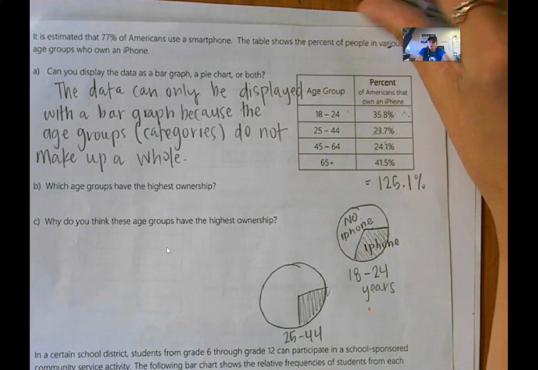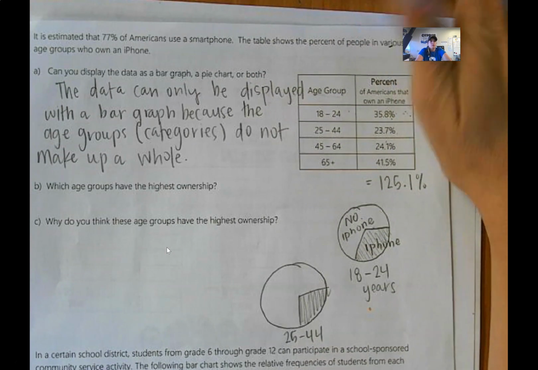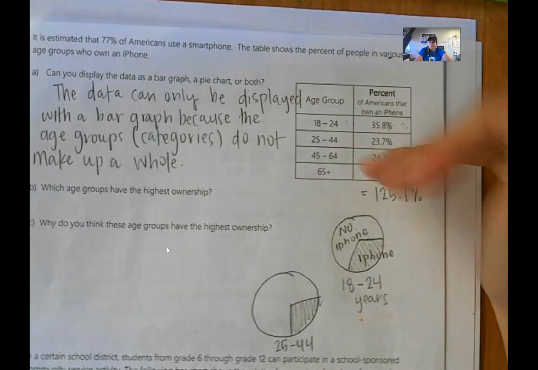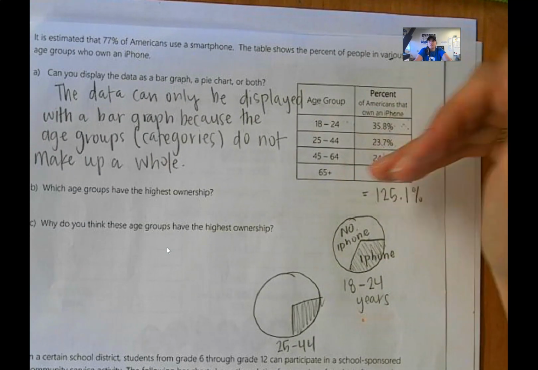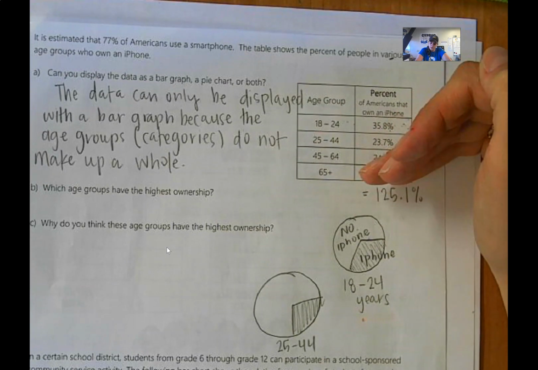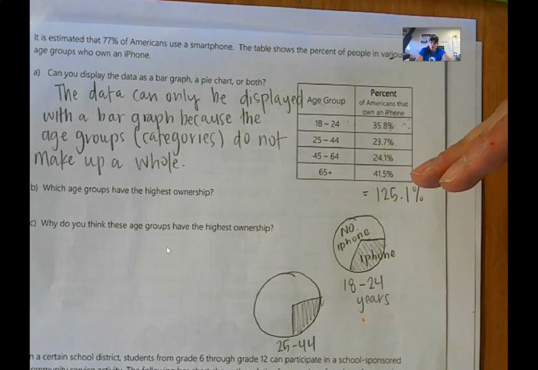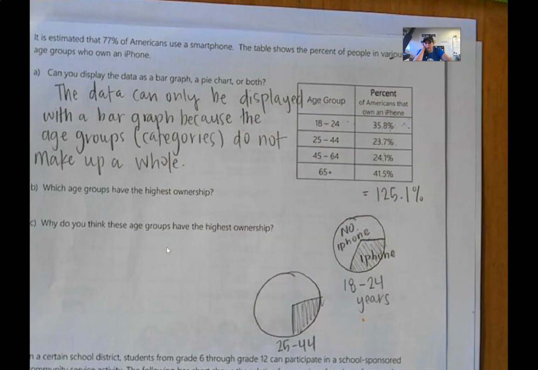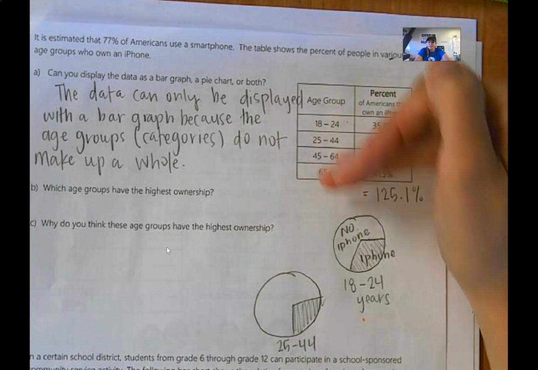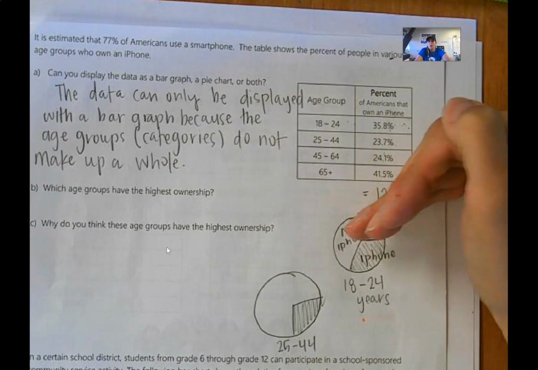So I'm going to say that one more time to hopefully clarify what I'm saying. This table does not make up a whole. The categories in this table do not make up a whole.